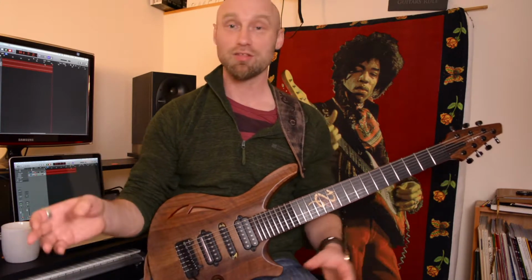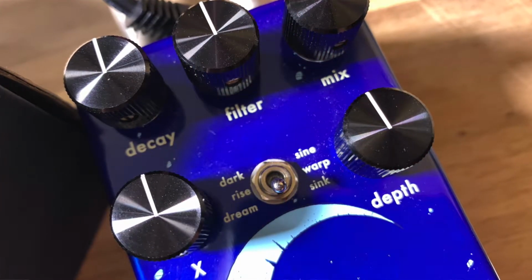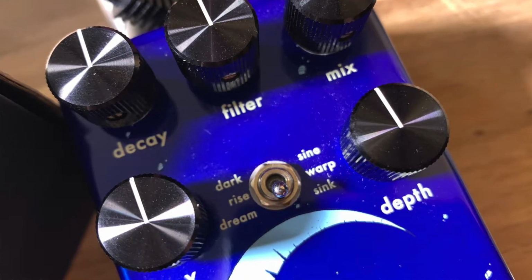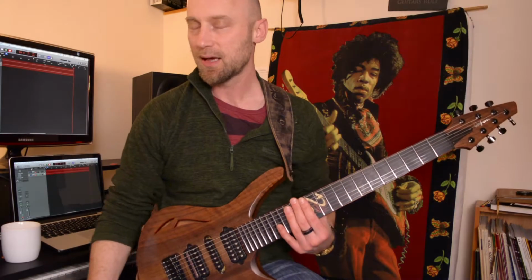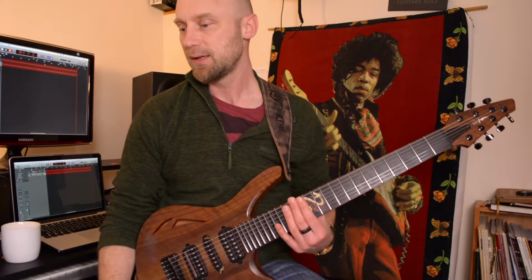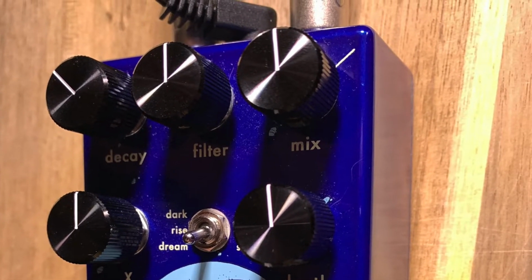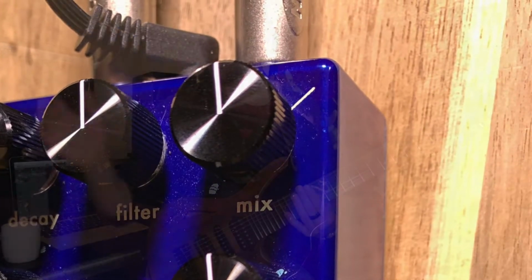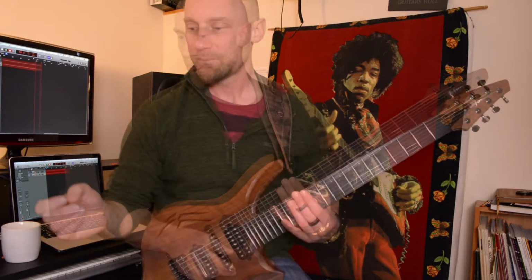So the basics. We've got the decay control, which just controls how long that reverb tail goes for. We've got the mix, obvious really, how much of that reverb is blended in, how much of our dry signal can we hear. Interestingly, the white line around 2 o'clock, that's actually about equal amounts of reverb and dry signal, so it's not as you might expect it at 12 noon.